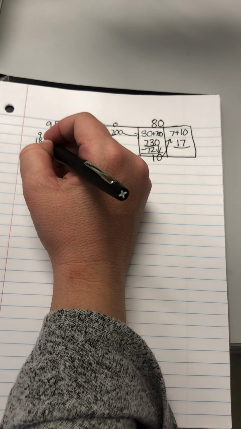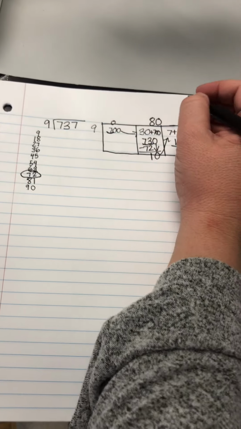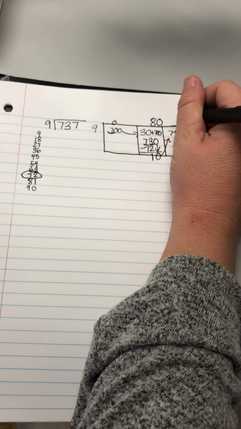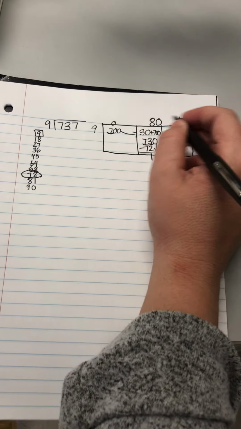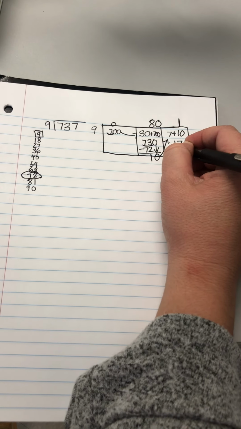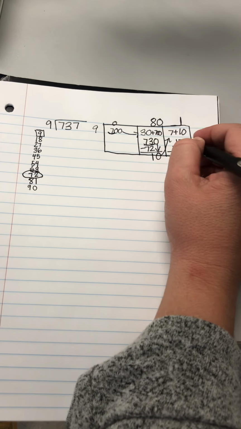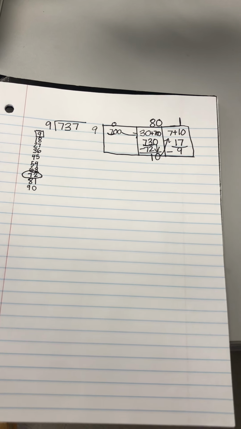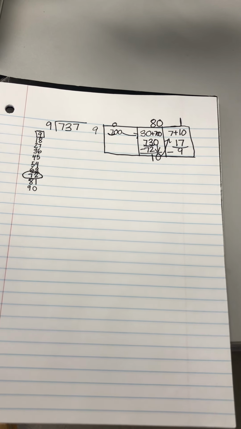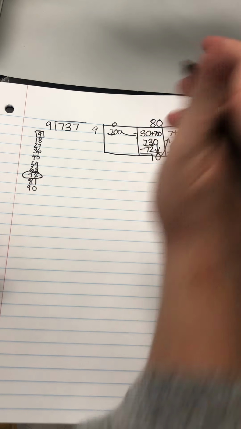No, because 18 is higher than 17. So one time, because right here, 9 times 1 is 9. I subtract 17 minus 9. Let's see, 17, 16, 15, 14, 13, 12, 11, 10, 9, 8.